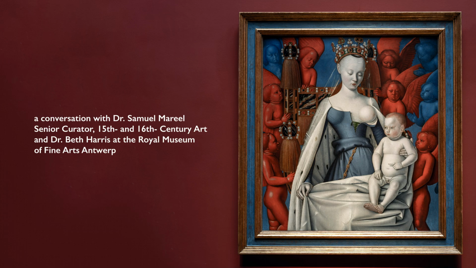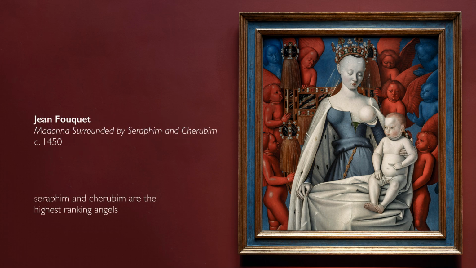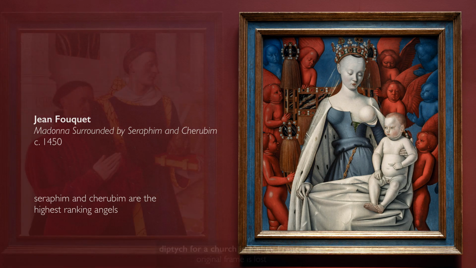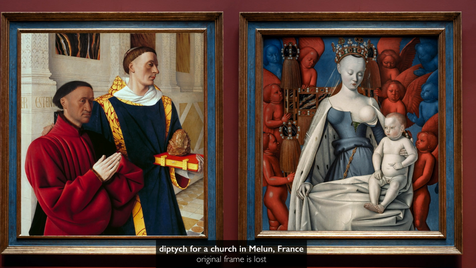We're in the Royal Museum of Fine Arts in Antwerp, looking at Jean Fouquet's Madonna surrounded by Seraphim and Cherubim. Perhaps it's good to start by saying we're not looking at the painting as it would have originally appeared, because this was a pair with another painting. This was a diptych with an extremely elaborate frame.